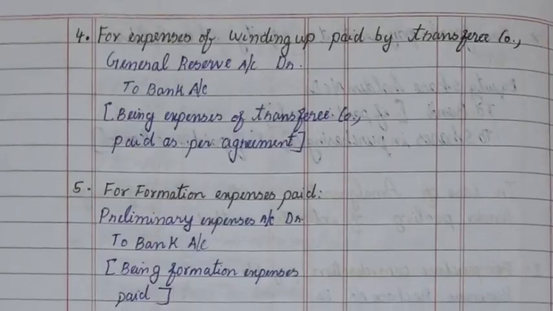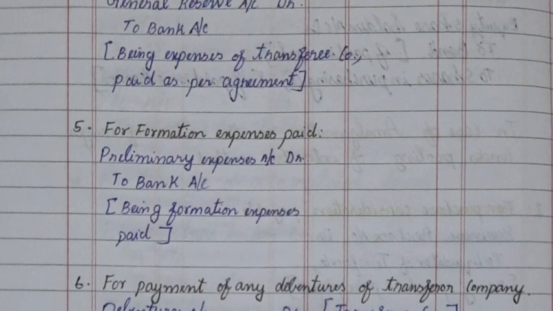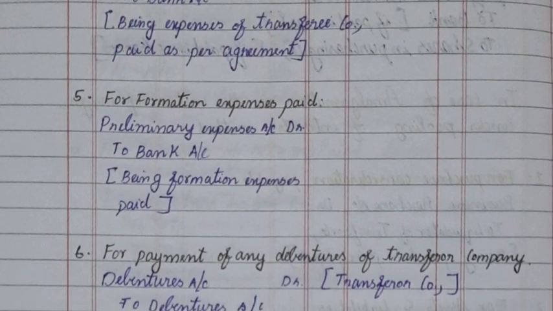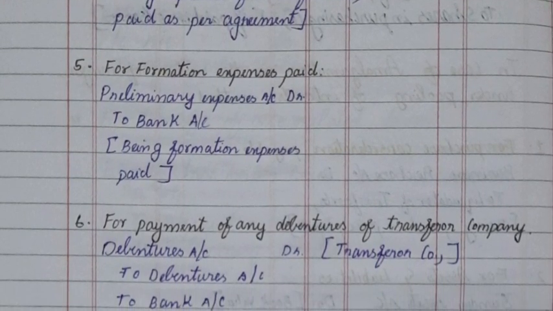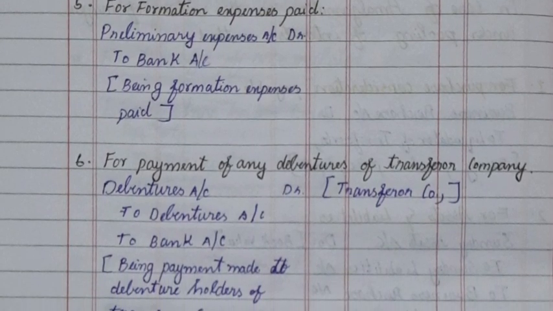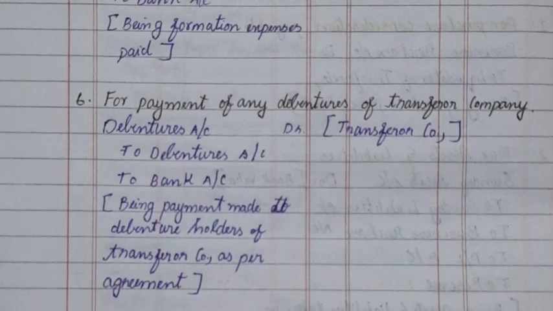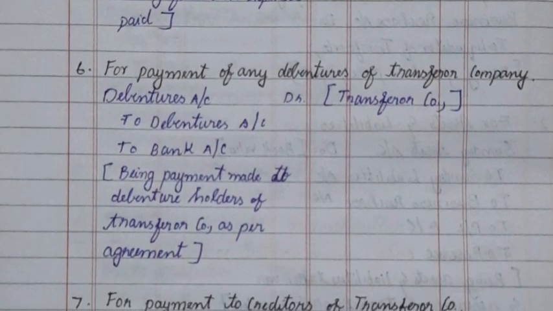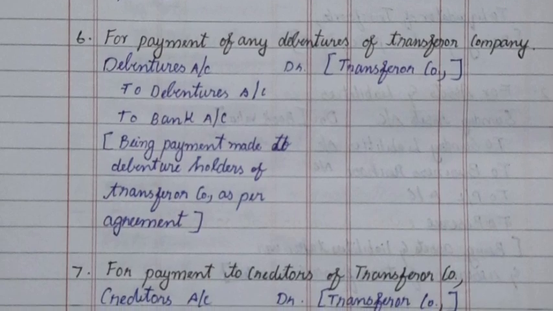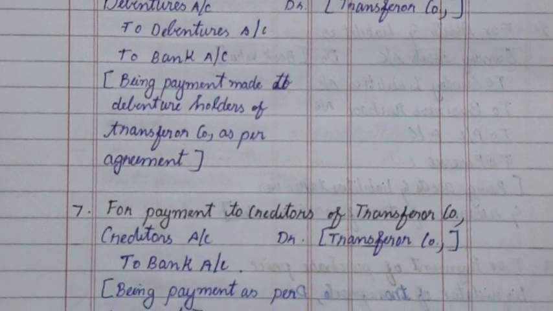For expenses of winding up paid by transfer company, the journal entry is general reserve account debit to bank account. And for formation expenses paid, preliminary expenses account debit to bank account. For payment of any debentures of transfer company, debentures account debit to debentures account, to bank account. And for payment to creditors of transfer company, creditors account debit to bank account.